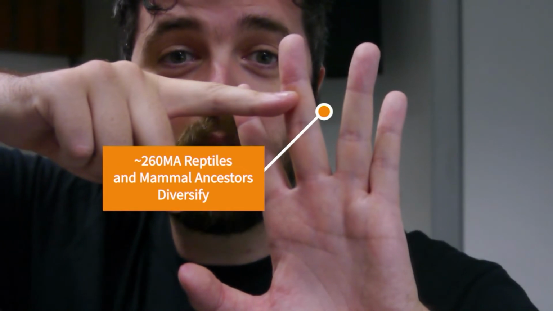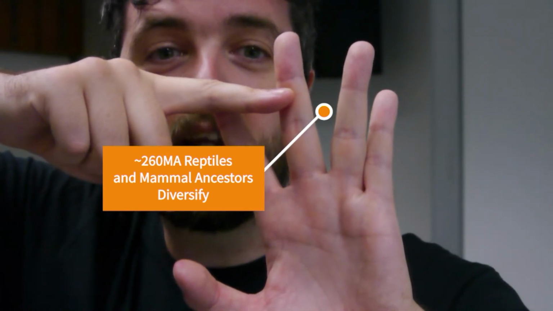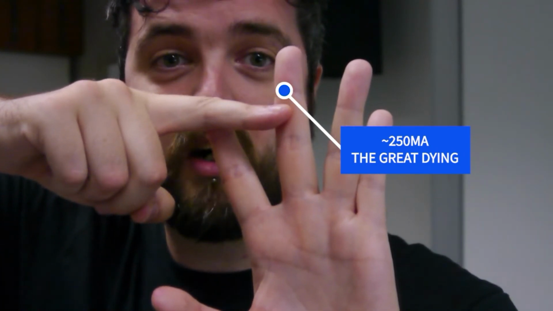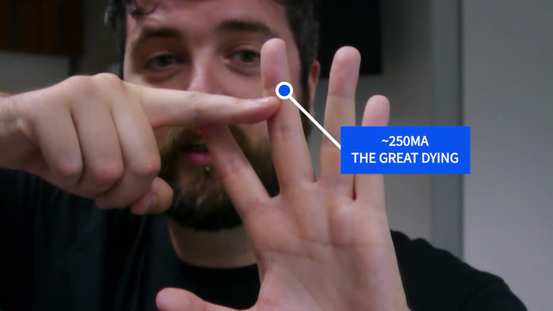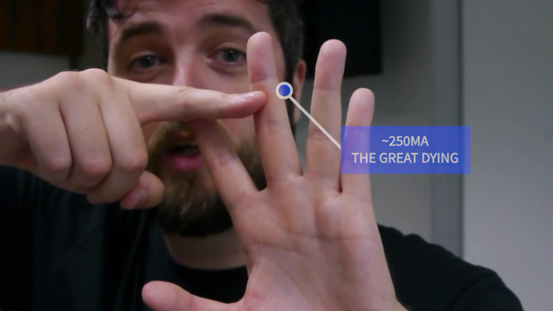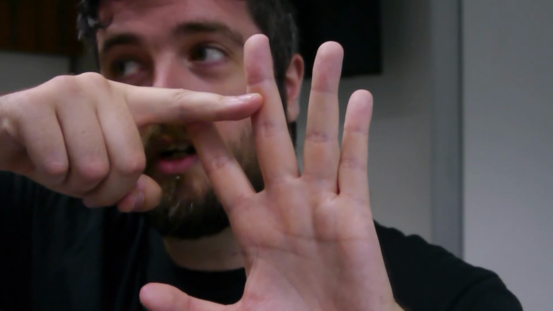Towards the end of the Permian period, there's an absolutely catastrophic mass extinction, the largest one so far, known as the Great Dying. Something like 95% of all life in the sea becomes extinct, and it changes the face of the Earth forever, again, for another time, but more so than the last times.